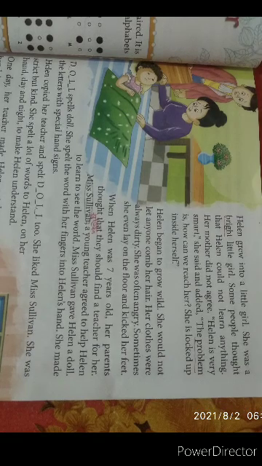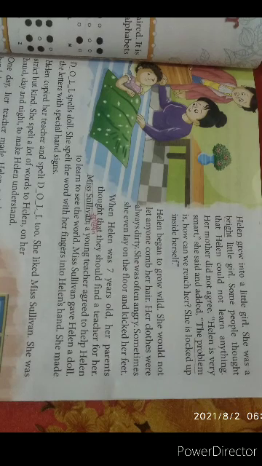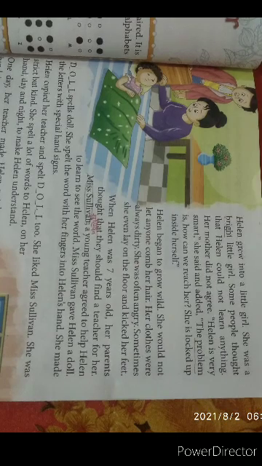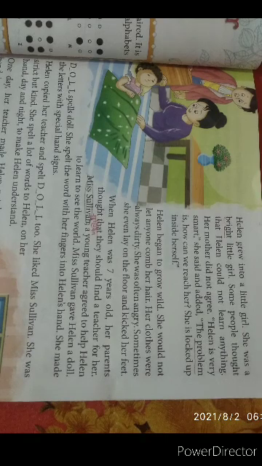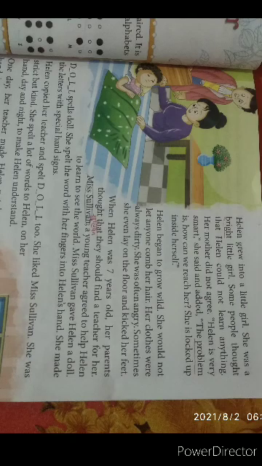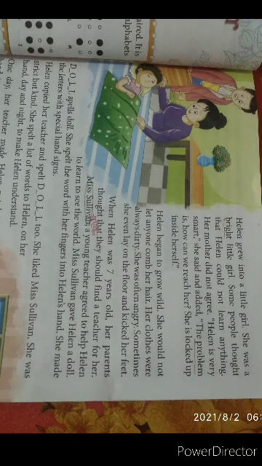Helen began to grow wild. She would not let anyone comb her hair. Helen started to grow, and Helen never allowed anyone to comb her hair.